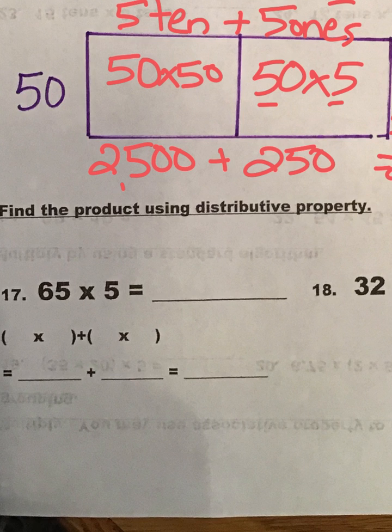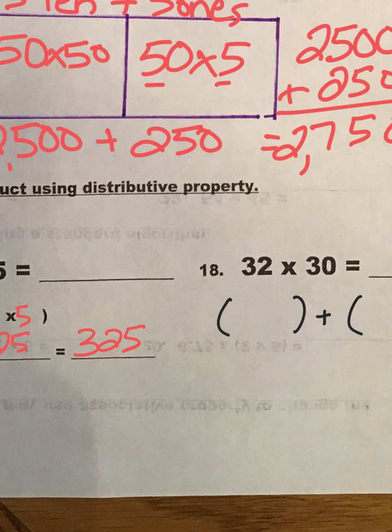And again, when we see 65 times 5, we say that 6 is a 60. So we could go 60 times 5, and then we can go 5 times 5. And once you get good at this, you'll be able to do it in your head. So 60 times 5, of course, 6 times 5 is 30. So 60 times 5 is 300. 300 plus 5 times 5 is 25. Our answer, 325. For the next one, we are doing 32 times 30.